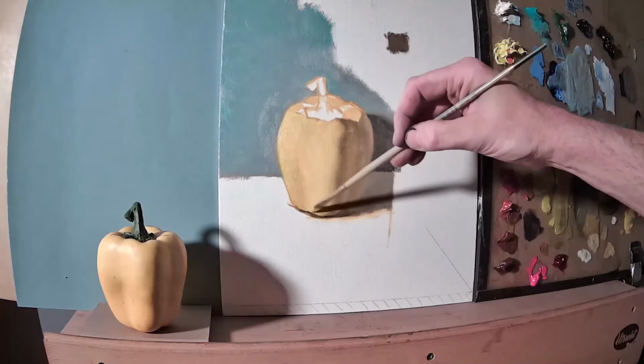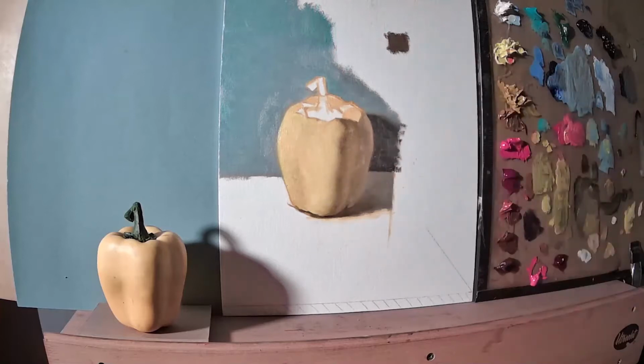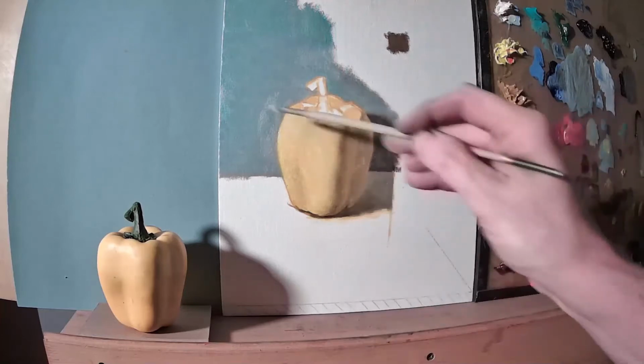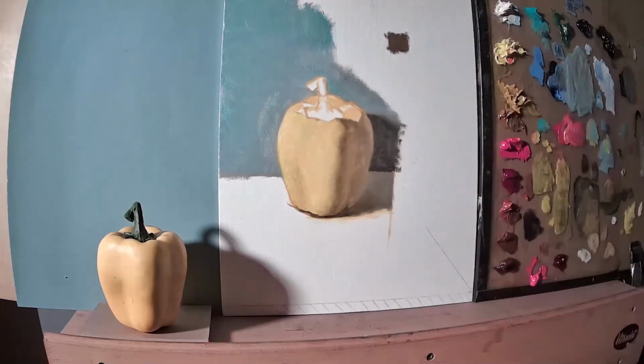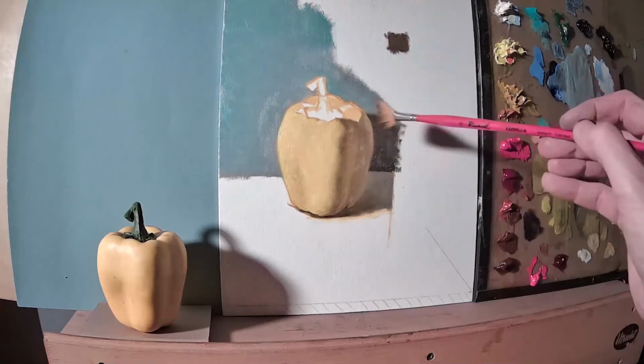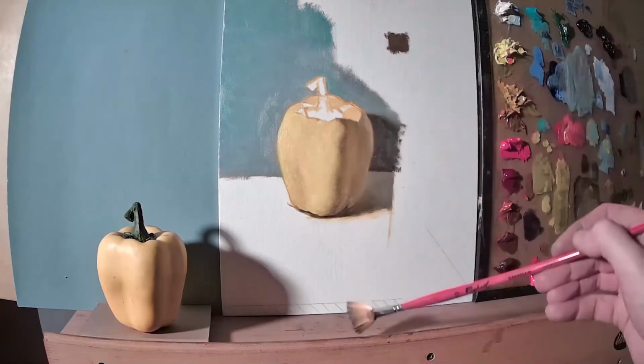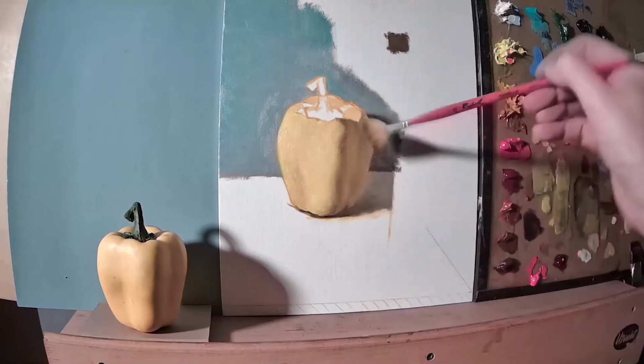Soften that edge. And start to develop that. You know, and going further, I put in highlights and keep going. But I just wanted to talk a bit about color mixing with the full spectrum palette, and working towards finding that full range of color.